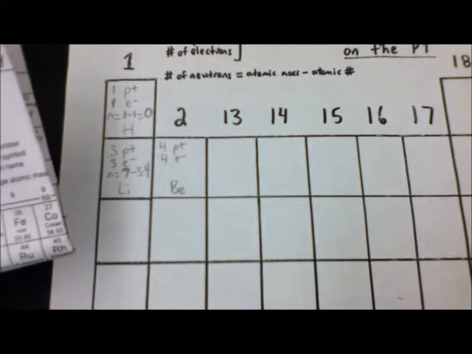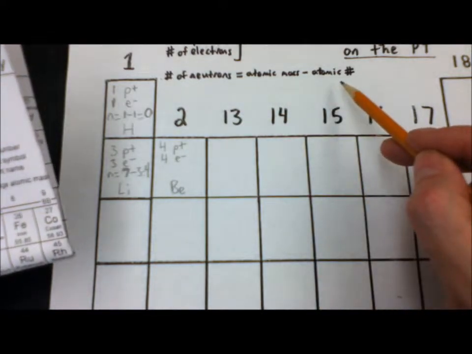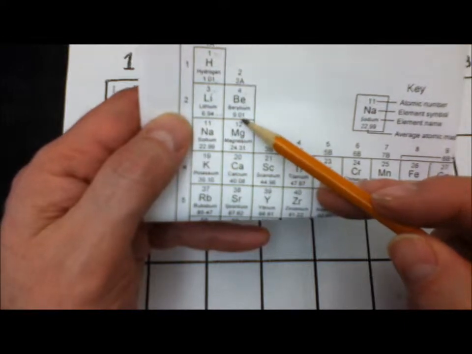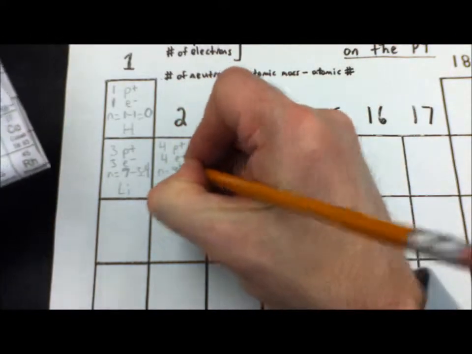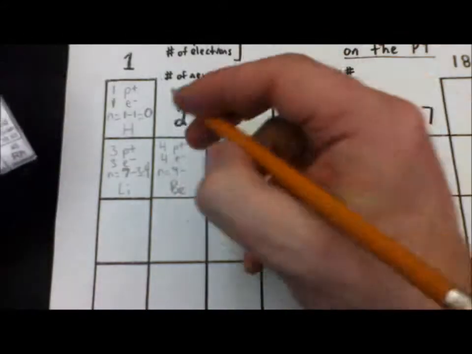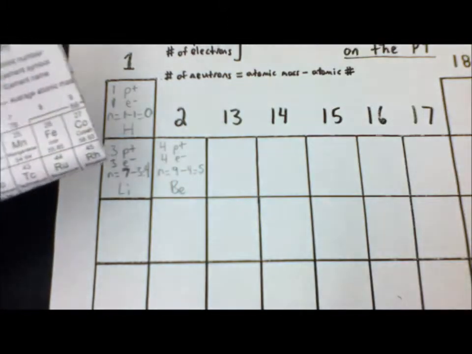Now we have to figure out the number of neutrons using this equation again, which is right there on the screen. So neutrons equals the atomic mass. So the atomic mass for beryllium is 9.01, which is rounded to 9. And we subtract its atomic number from that, which is 4. So 9 subtract 4, and that will give us 5 neutrons.